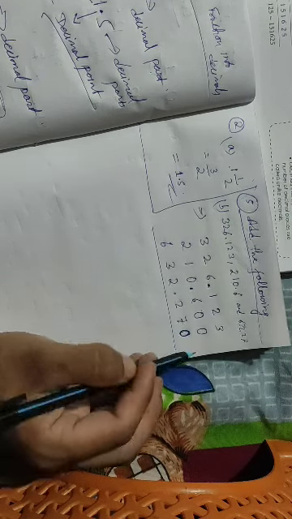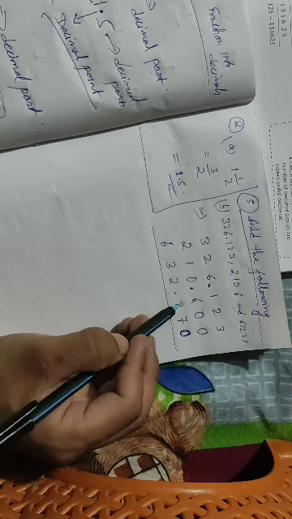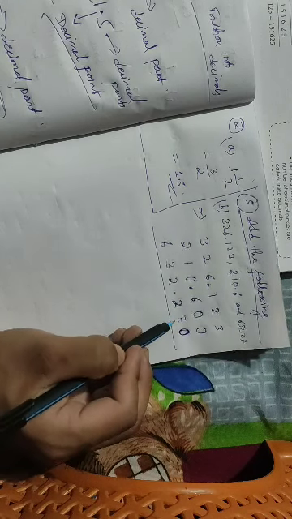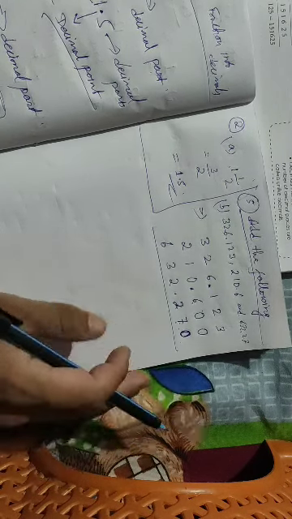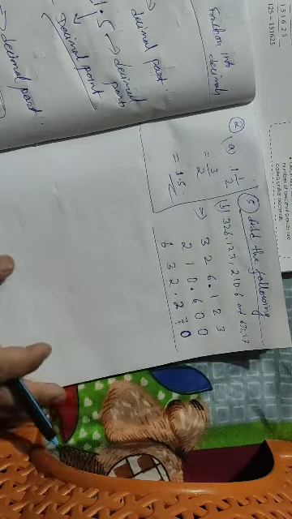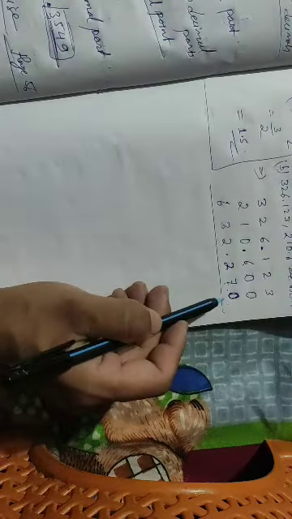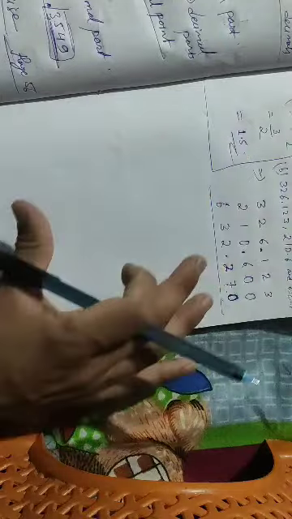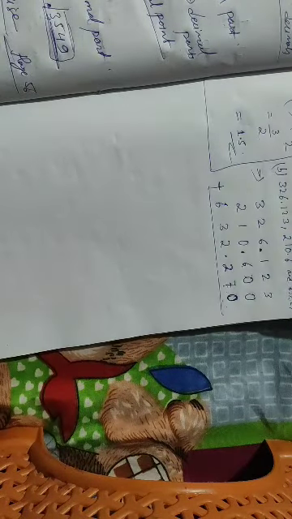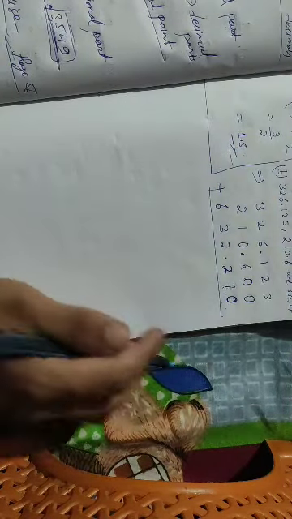After the end of the decimal you can put as many zeros as you like, it will be the same. So that is why I can put 0 here also, at the end. Now you have to add. It's very easy to add.